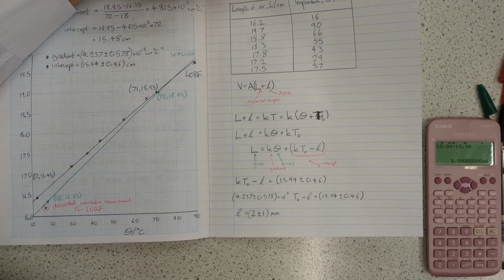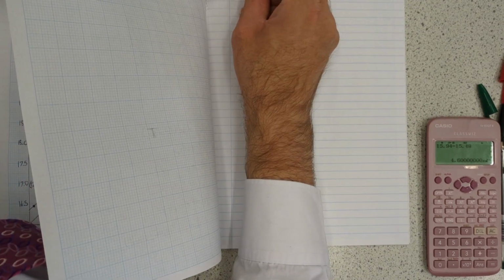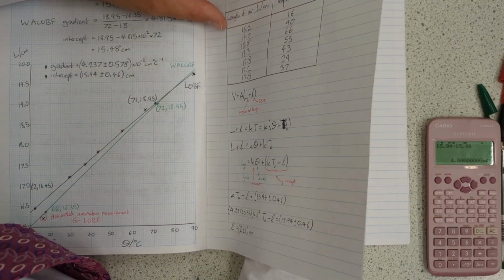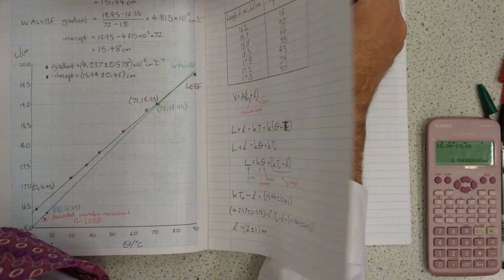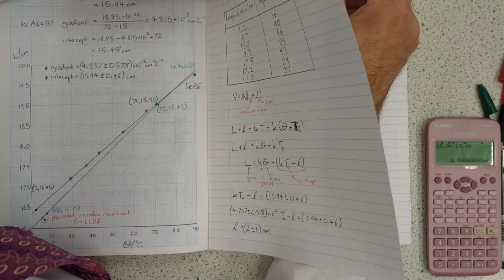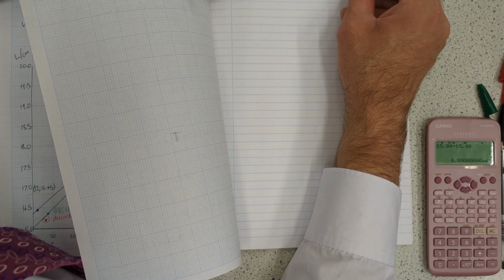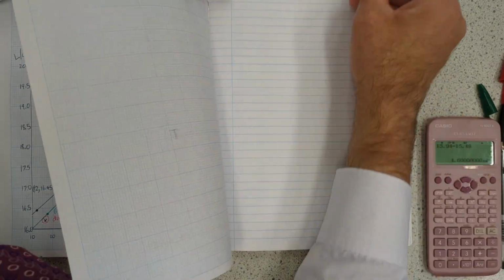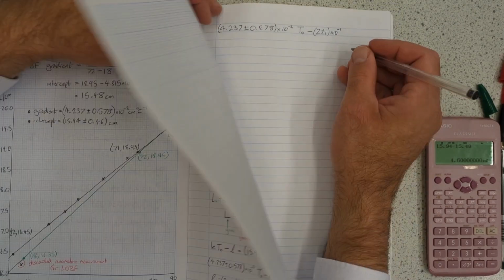So 4.237 plus or minus 0.578 times 10 to the minus 2 multiplied by t0 minus, I reckon, 2 plus or minus 1, but that's in millimeters. Because everything else is in centimeters that I've used, that's going to be 10 to the minus 1. Got to be careful with that. Oops, make it so you can see it.